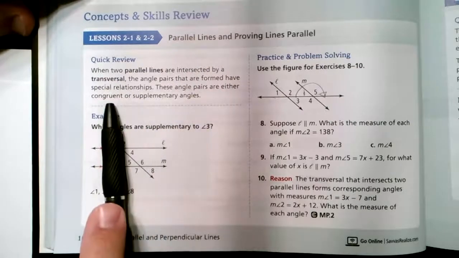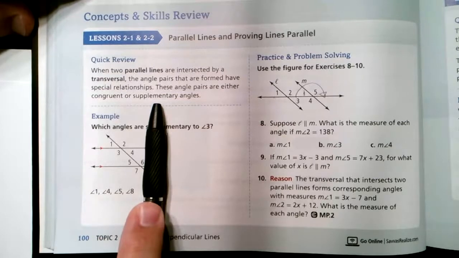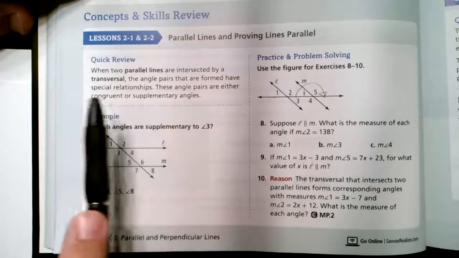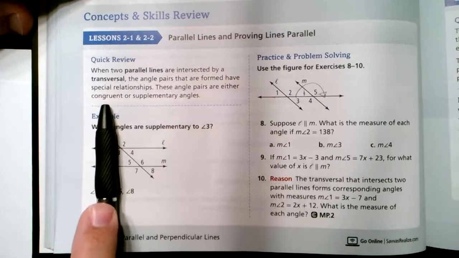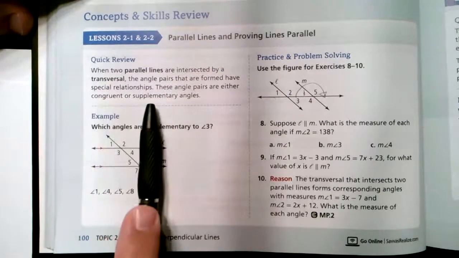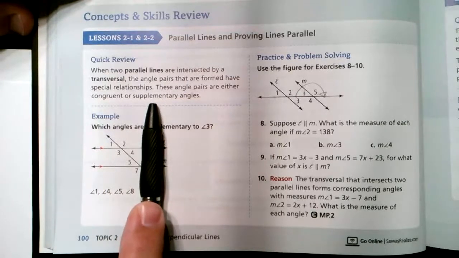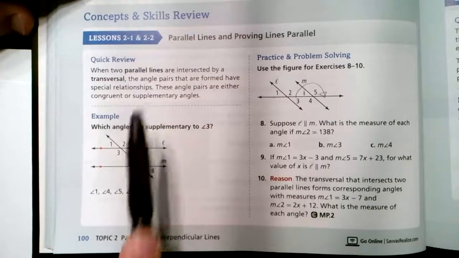These angle pairs are either congruent or supplementary. So that's key. Everything that they've taught you so far in chapter 2 either means that the two angles that are paired are congruent, they're equal to each other, or that they're supplementary. They're like a linear pair. They form a straight line. They add up to 180 degrees.